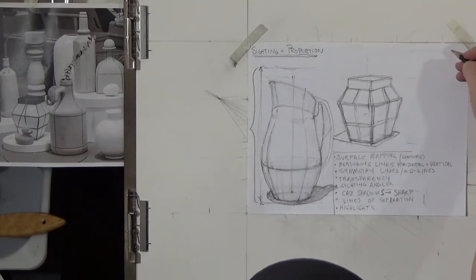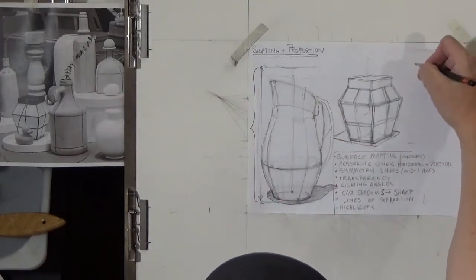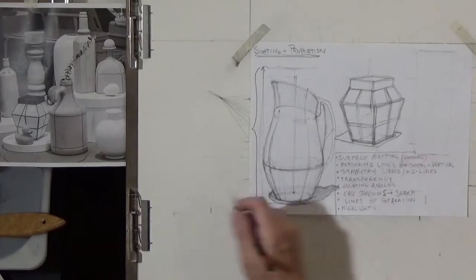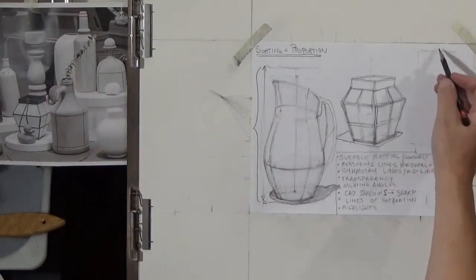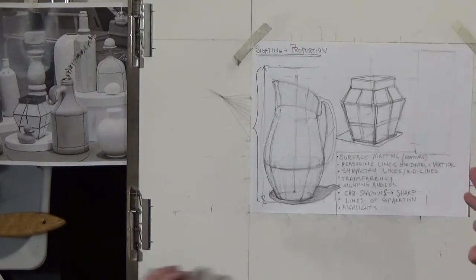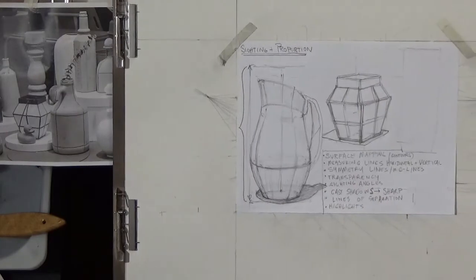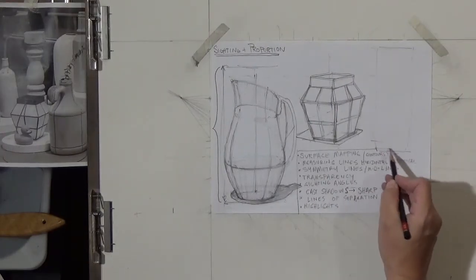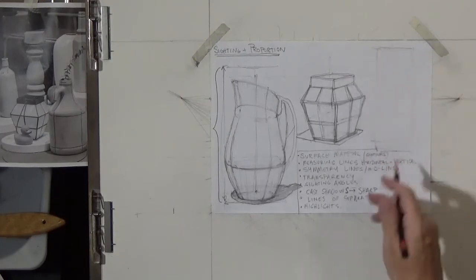The first thing I want to do is establish its total height in relation to where I want it on the paper. I'm going to find where I want it to end and where I want the top of it to be. So bottom and top. I just say, hey, in my drawing, this thing isn't going to get any bigger than what I establish here.